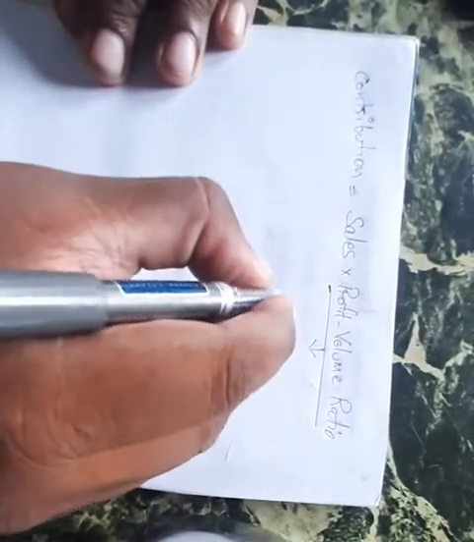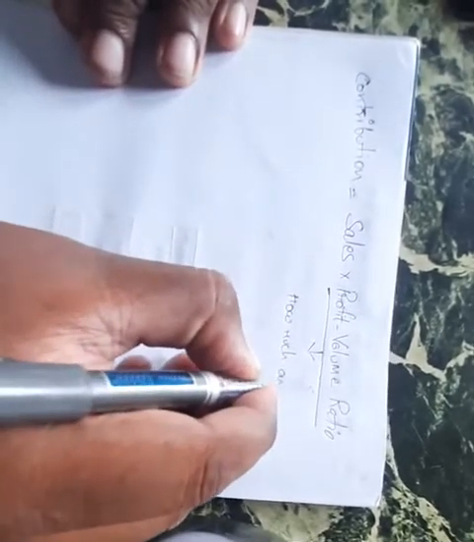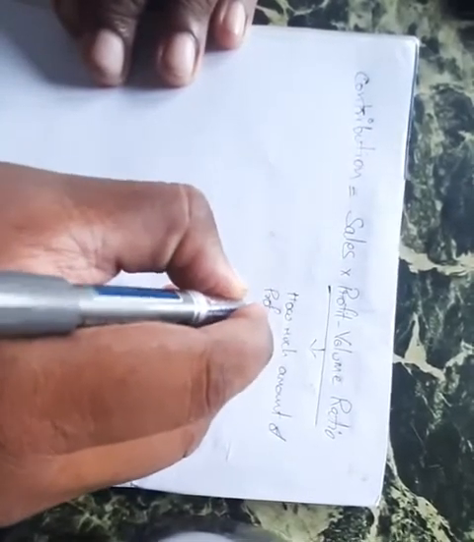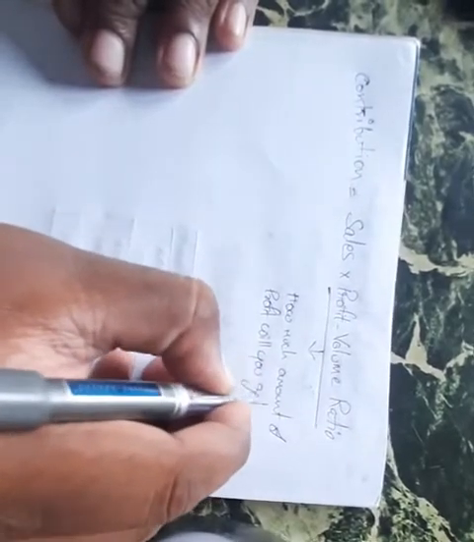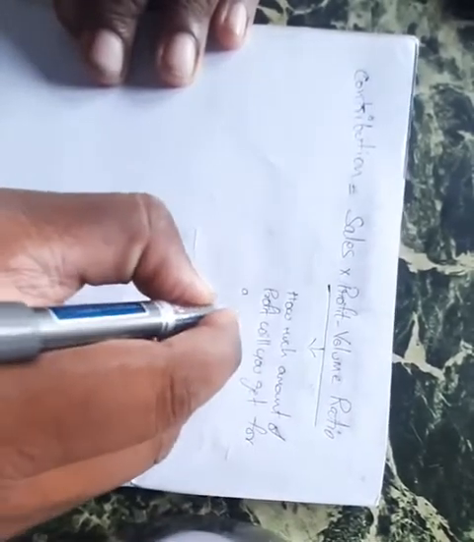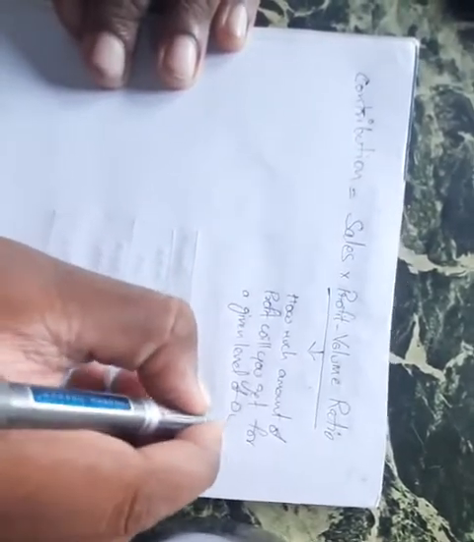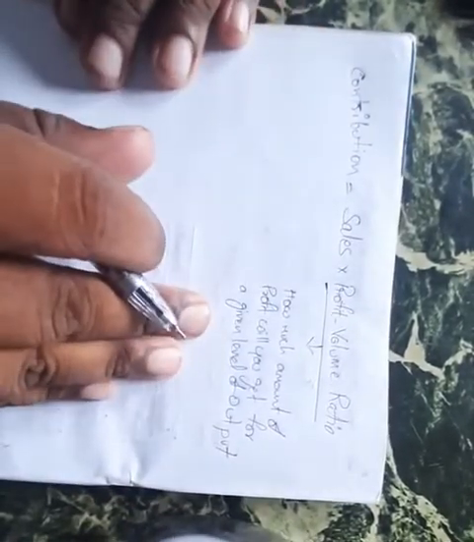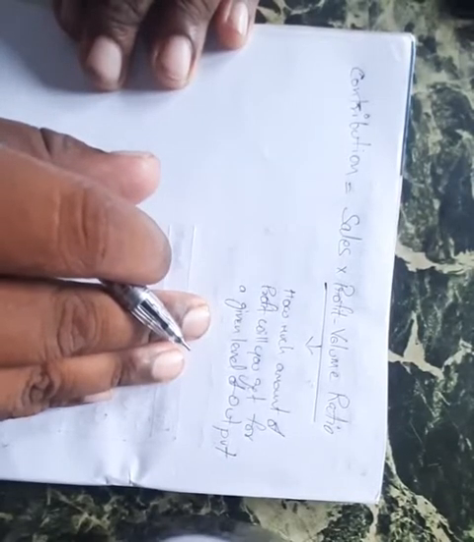This profit volume ratio says how much amount of profit you will get for a given level of output.